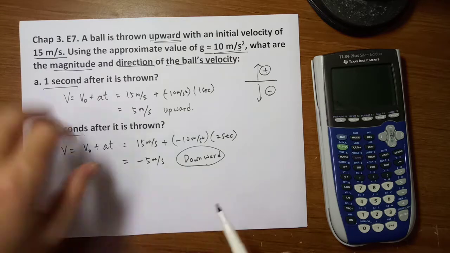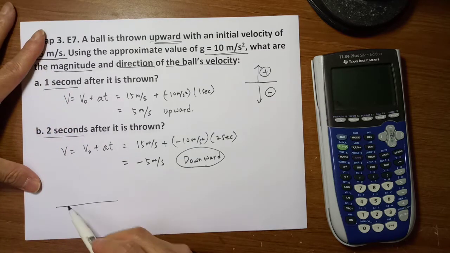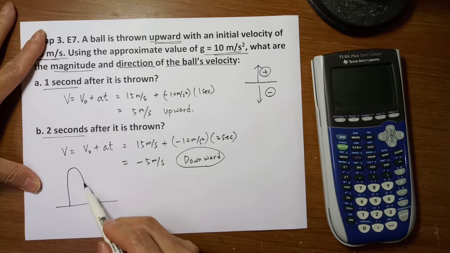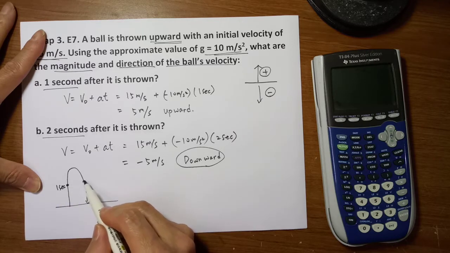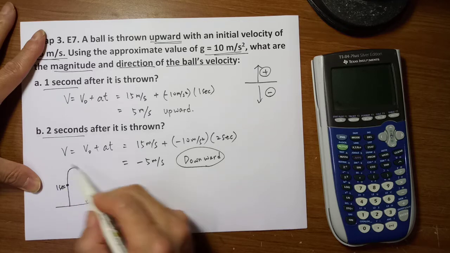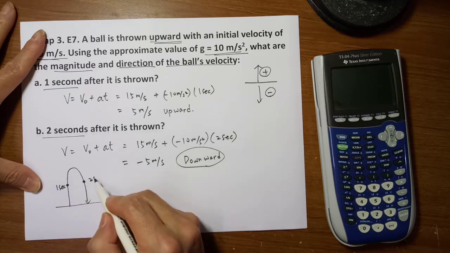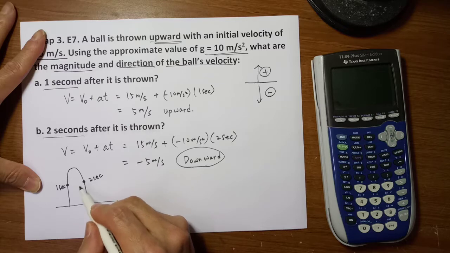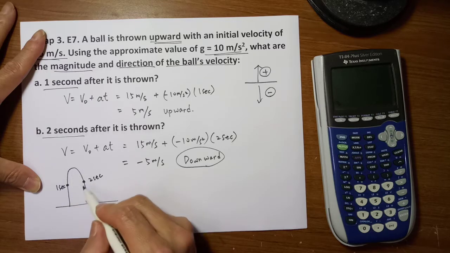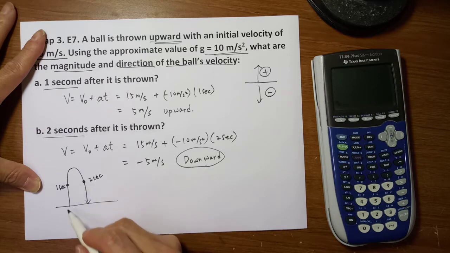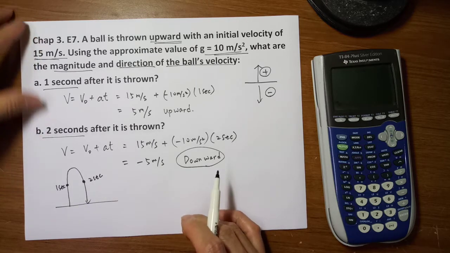Which means the ball is thrown and then coming down. One second later it reaches here, and another second, which is 2 seconds, the ball is coming down, passing the highest point and passing a certain point. Yep, that is your answer.